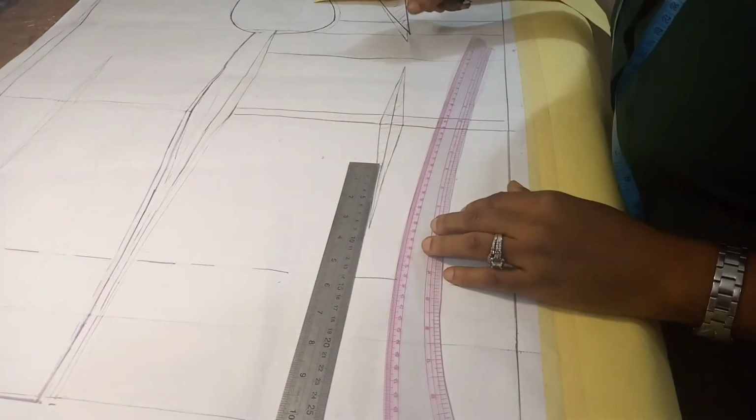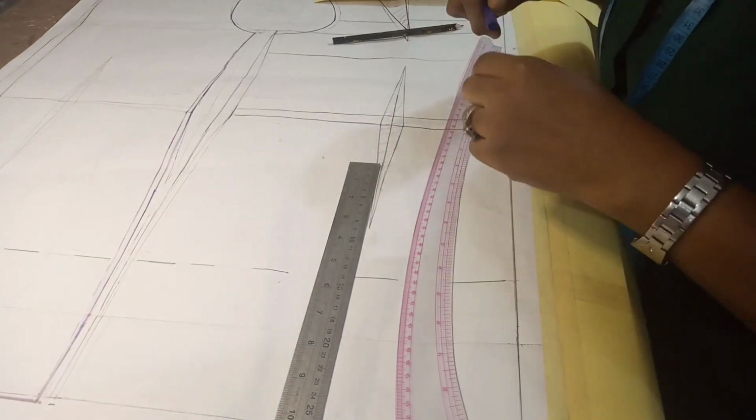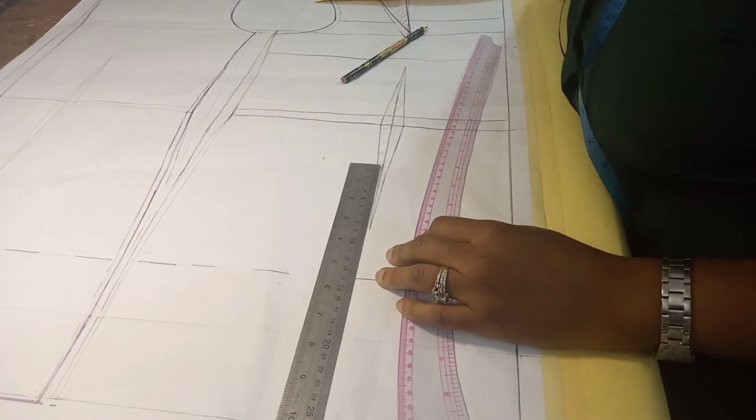So this is it. So I'm going to highlight it with a marker so that it's clearer. It's clearer here.